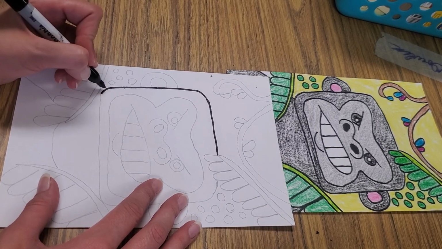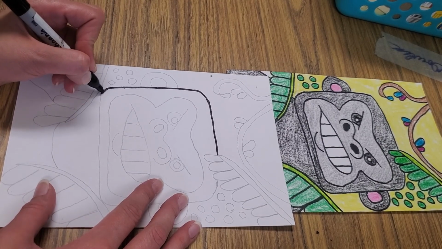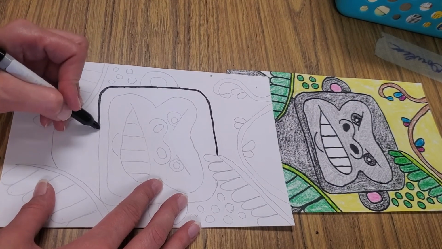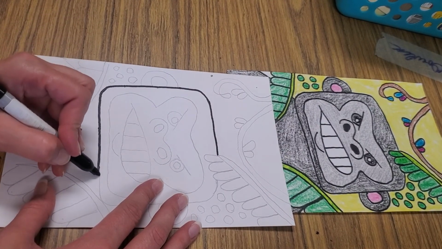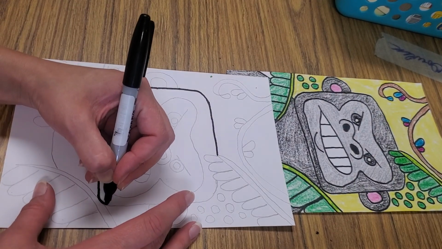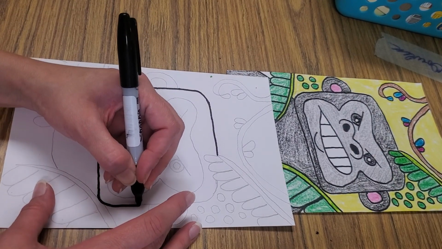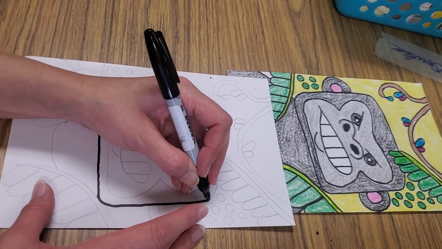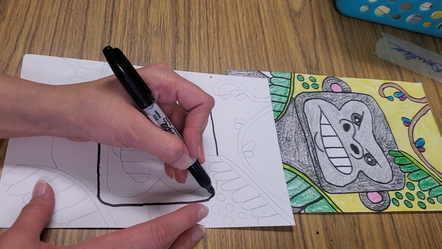And bring it down like a square, but round that edge off. And then straight over like the bottom of your square. And round that off. And then straight up like the other side of your square. And round it off.